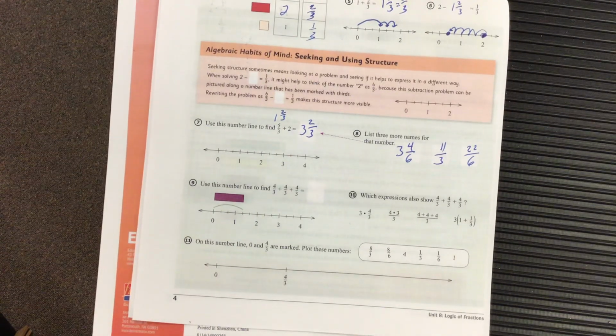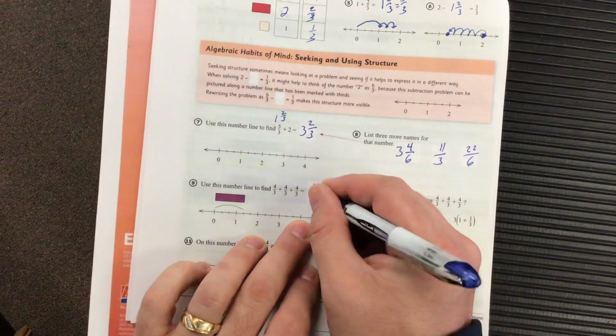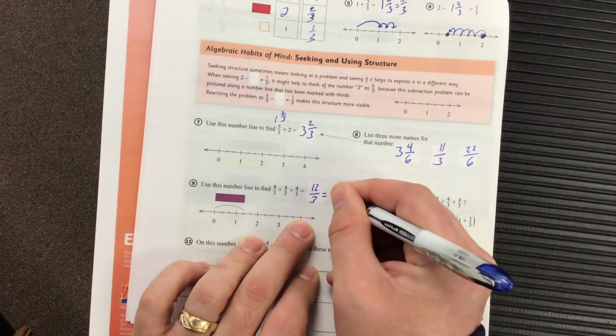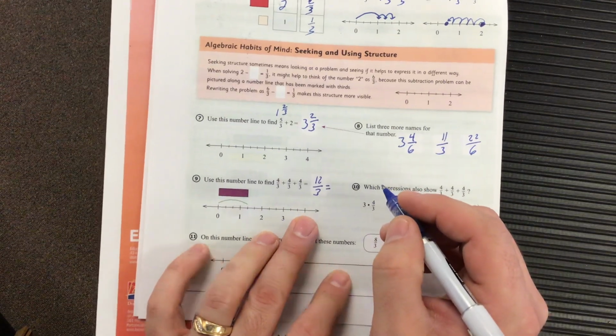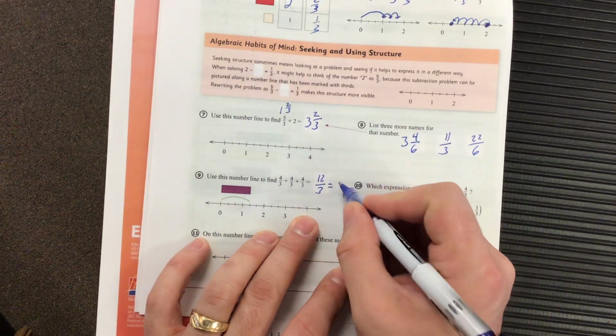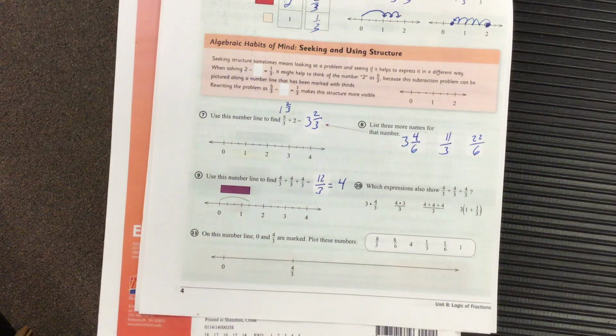Question number 9. 4/3 plus 4/3 plus 4/3. 12/3, which is 12 divided by 3. Yeah, same thing as 4.